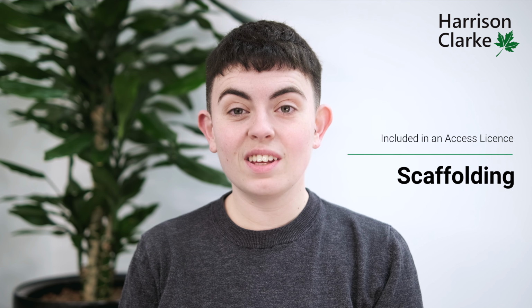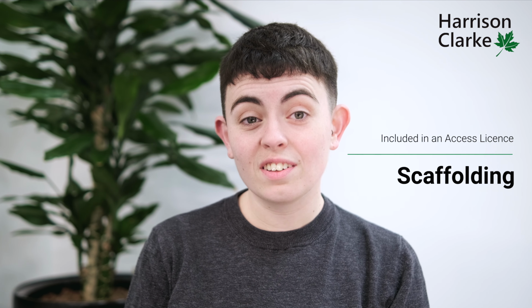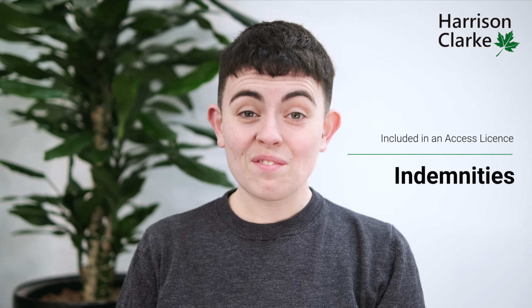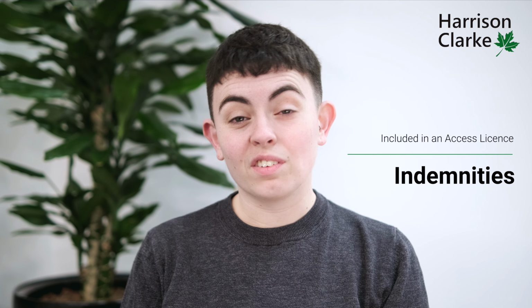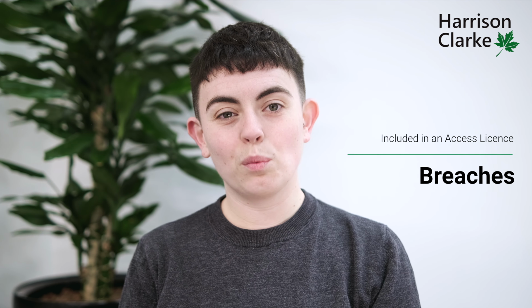Scaffolding. If scaffolding is required on the adjoining owner's land, scaffold designs will usually be included alongside other clauses relating to compliance and health and safety and security. Indemnities. Generally, the building owner will indemnify the adjoining owner against injury or loss of life to any person or damage to their property or land because of the building owner's works. Breaches. If the licence terms are breached, the licence will contain clauses explaining the procedure that will be followed.